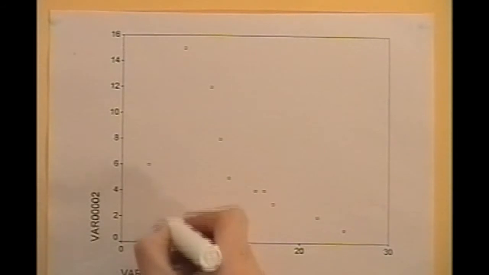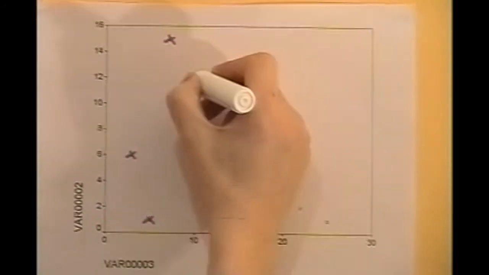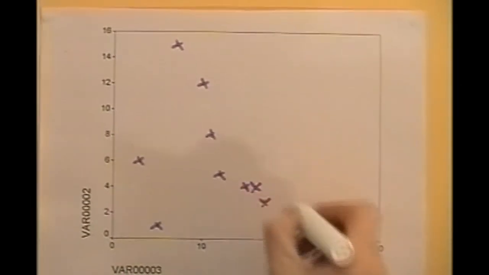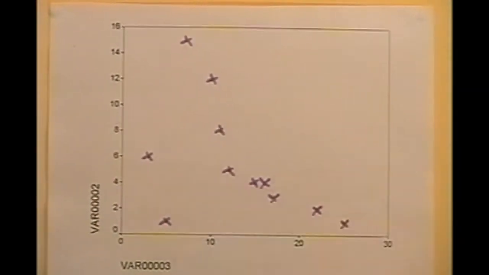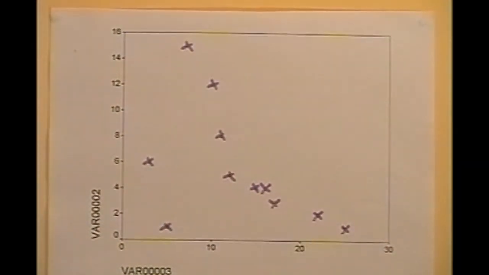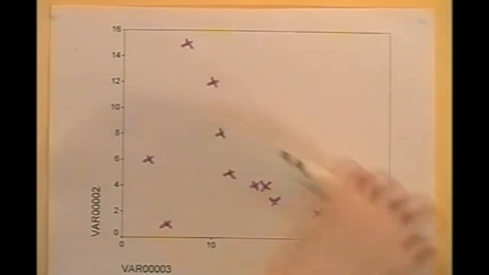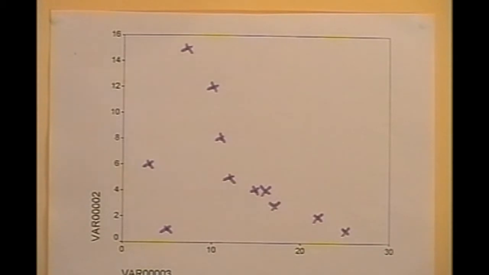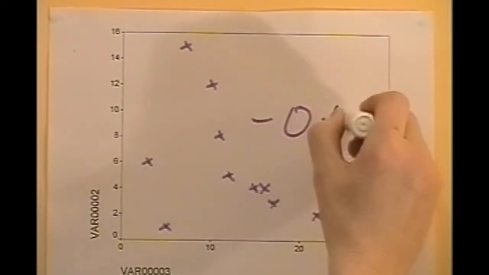Here's another two sets of data points, or one set of data points really, on two variables. Now this time it looks like the general trend is going down that way. It looks like there's a negative correlation. And in fact, if we do a correlation statistic on that, we find that the strength of this negative correlation is negative 0.49.